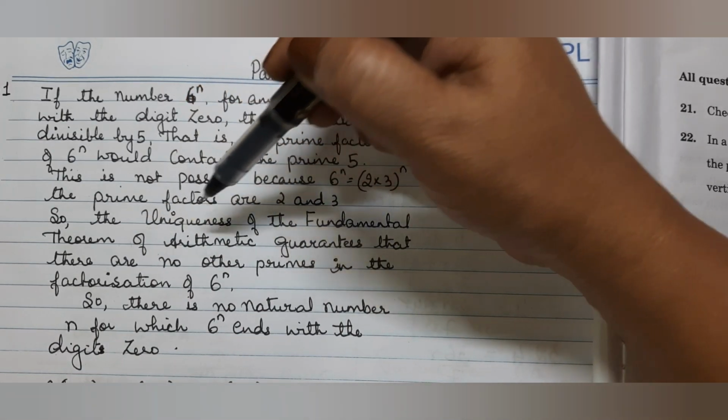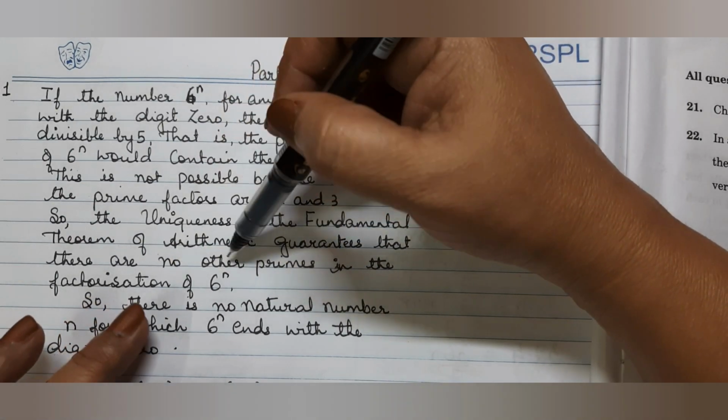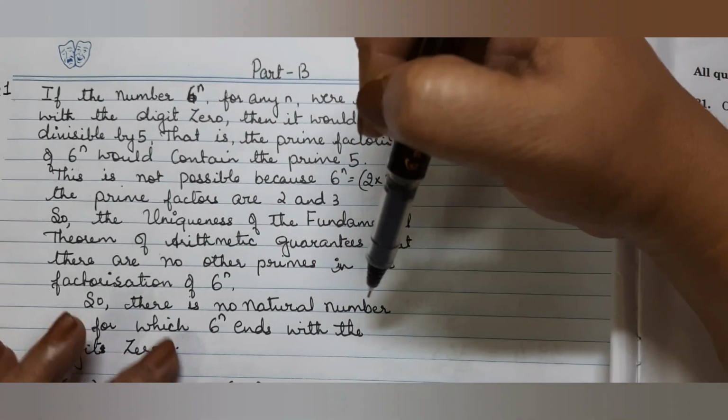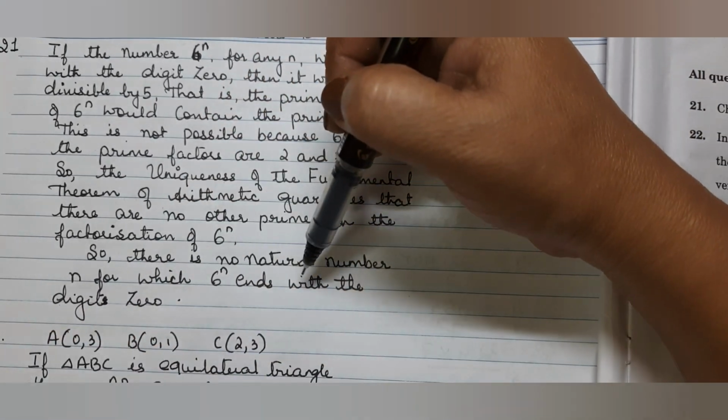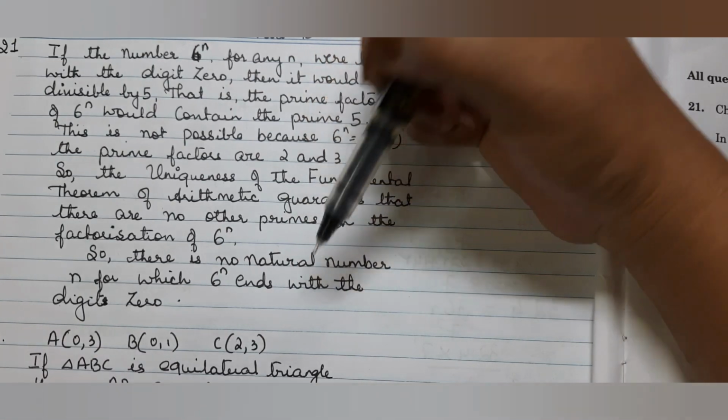So the uniqueness of the fundamental theorem of arithmetic guarantees that there are no other primes in the factorization of 6 raised to n other than 2 and 3. So there is no natural number n for which 6 raised to n ends with the digit 0.